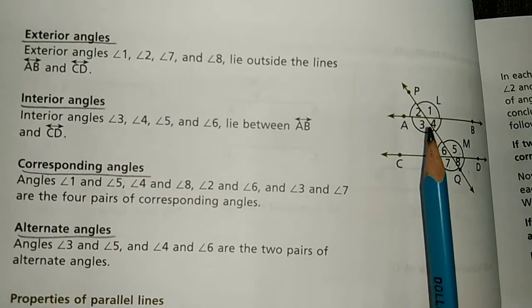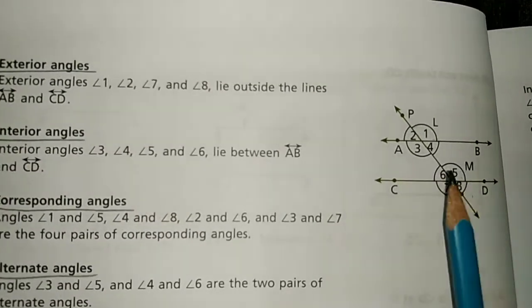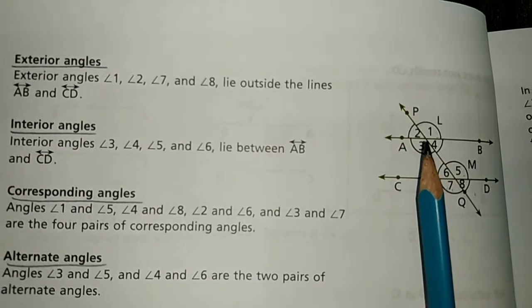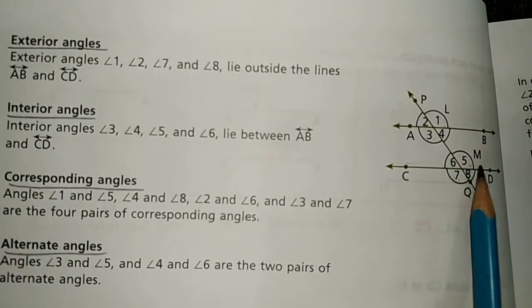Now we have to discuss the type of these angles. So students, exterior angles: ऐसे angles जो बाहर की side line के बन रहे होंगे, outside the lines. First line is AB and the second is CD.